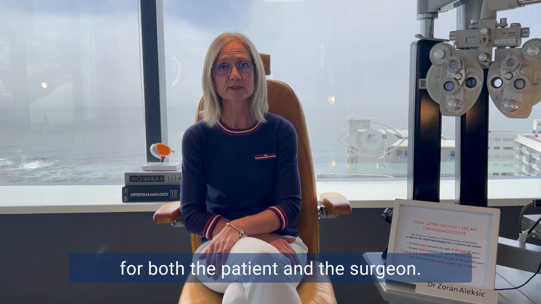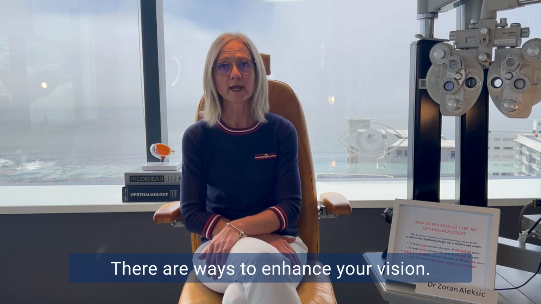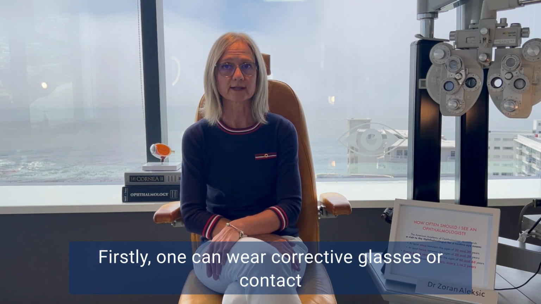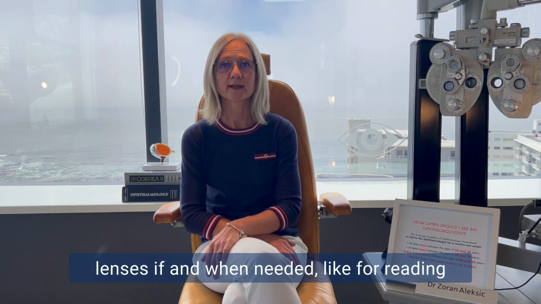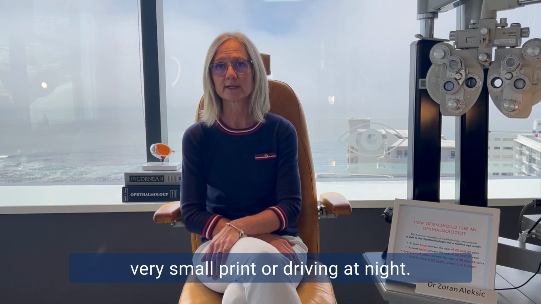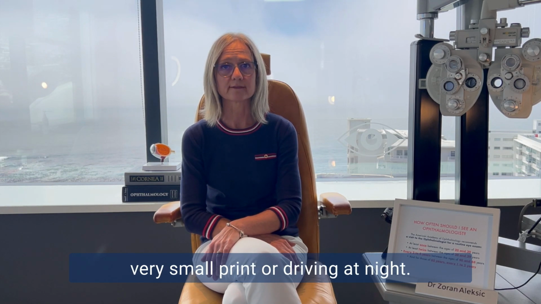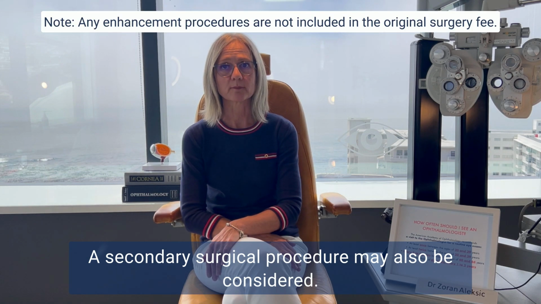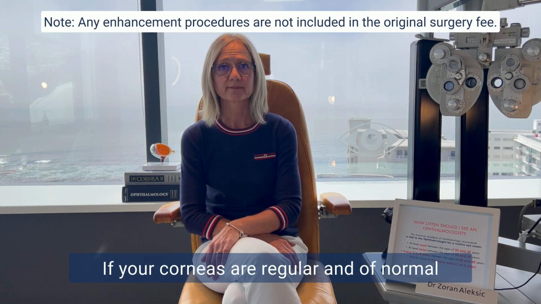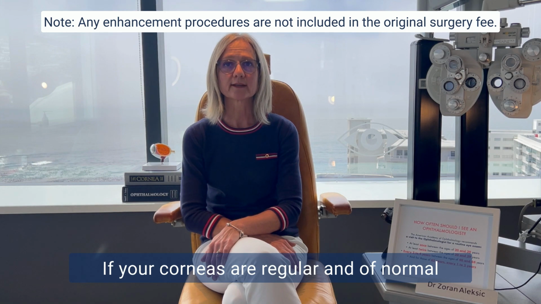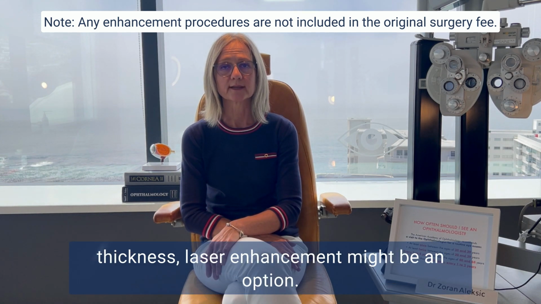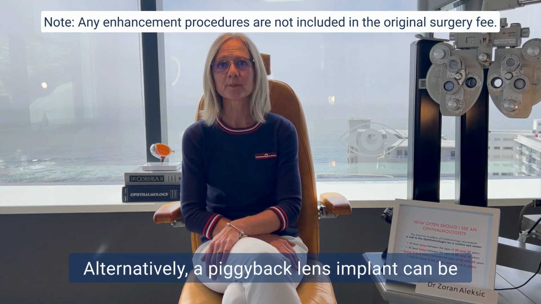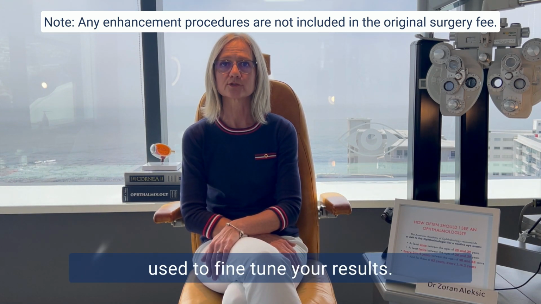In cases where we do not achieve the desired post-operative refractive result, and it is unsatisfactory for both the patient and the surgeon, there are ways to enhance your vision. Firstly, one can wear corrective glasses or contact lenses if and when needed, like for reading very small print or driving at night. A secondary surgical procedure may also be considered. If your corneas are regular and of normal thickness, laser enhancement might be an option. Alternatively, a piggyback lens implant can be used to fine-tune your result.